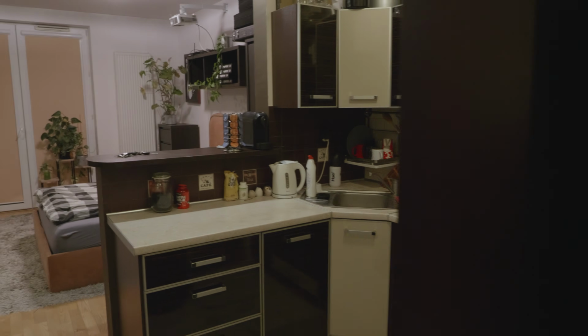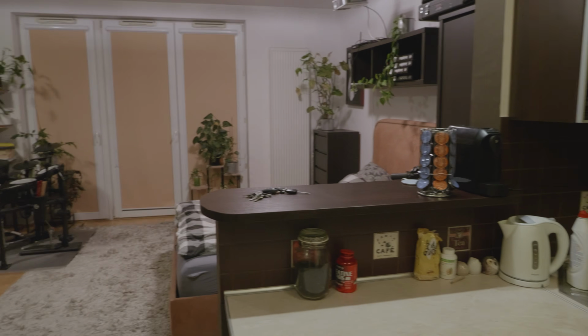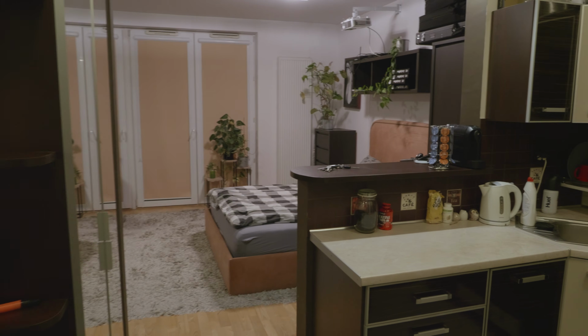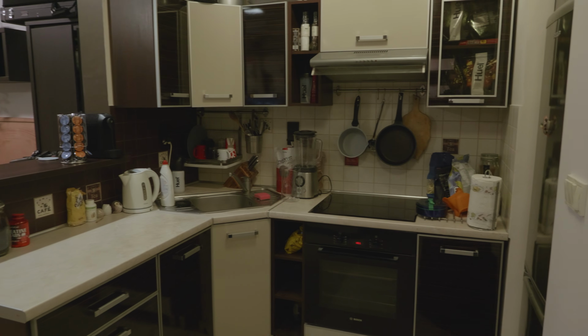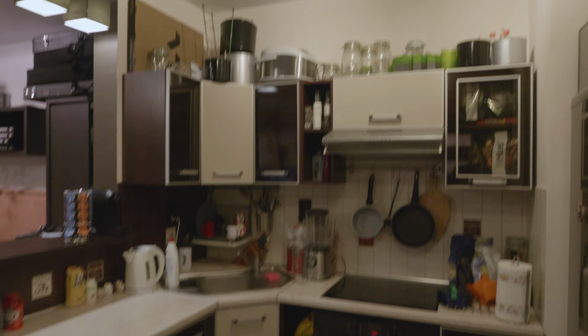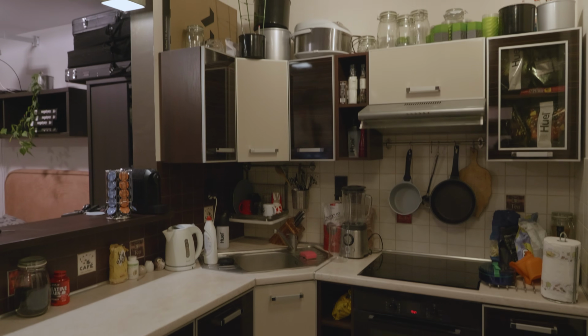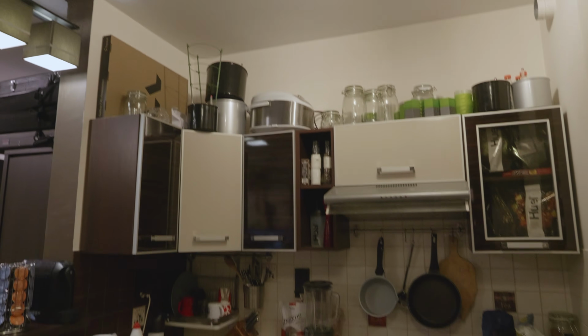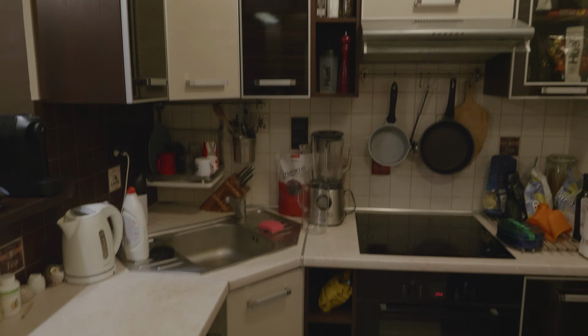So here's the first space that we'll be working with. It's a standard bachelor apartment spanning roughly 30 square meters. The bathroom is on the left. On the right we have a small kitchen that's partially open and connected with the living room, effectively serving as an office, storage and bedroom at the same time.